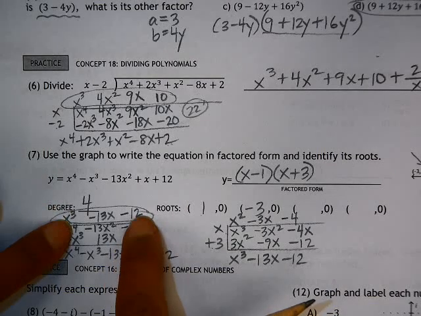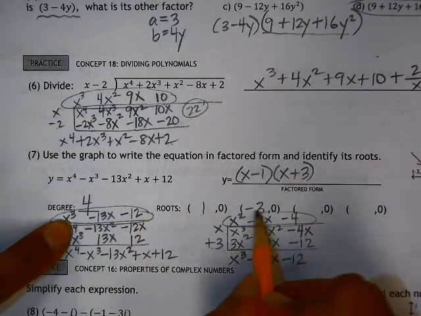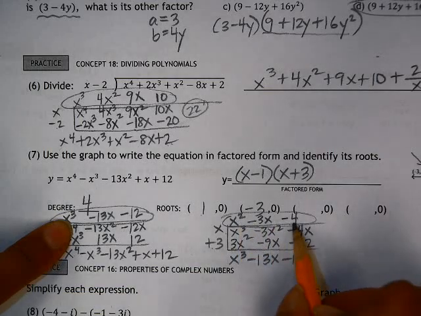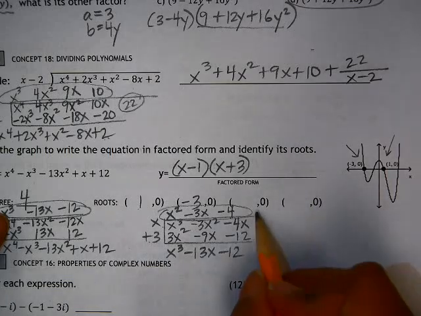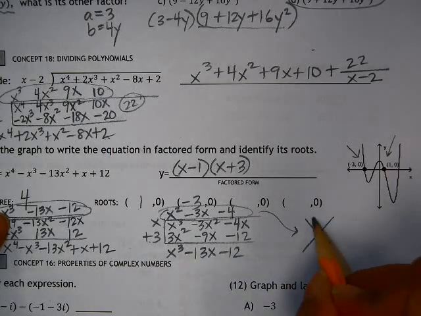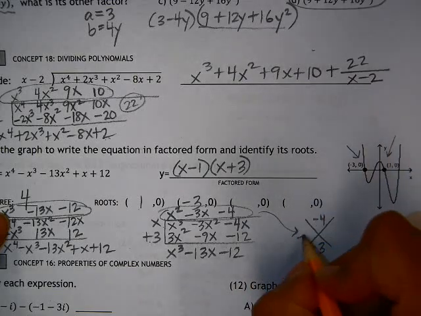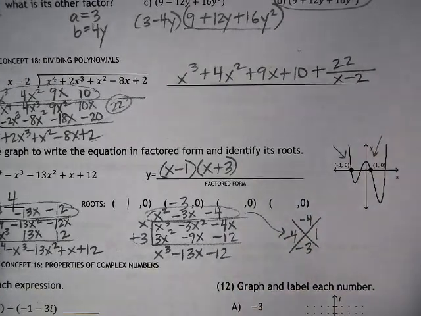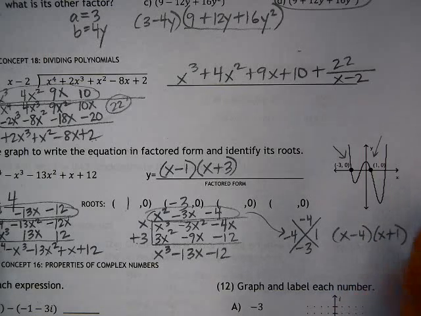So this polynomial divided by x plus 3 also works out evenly and gives us x squared minus 3x minus 4. We're now at a point where we can figure out what the other factors are. If we factor this, we get negative 4 and positive 1, which is x minus 4 times x plus 1.